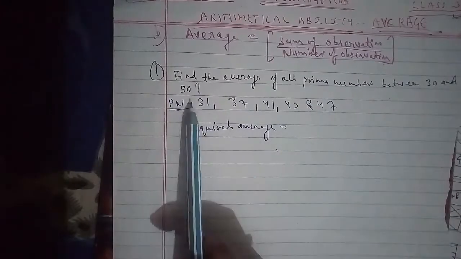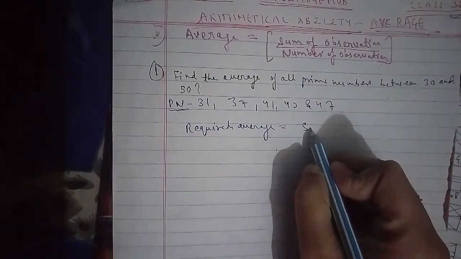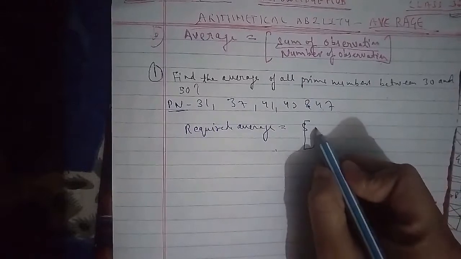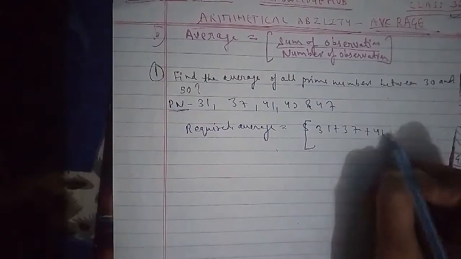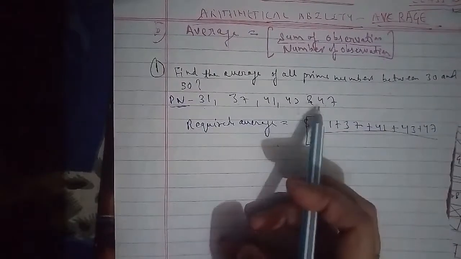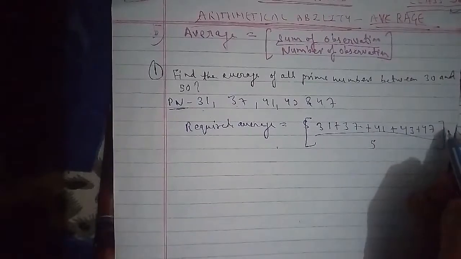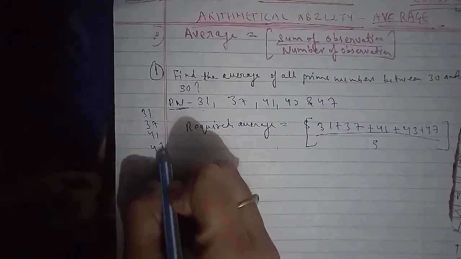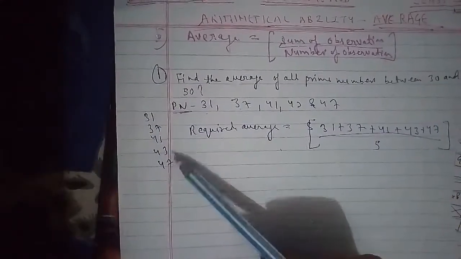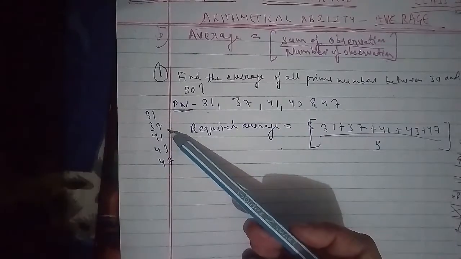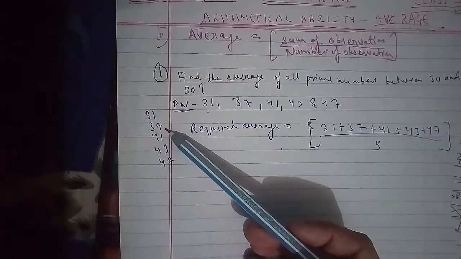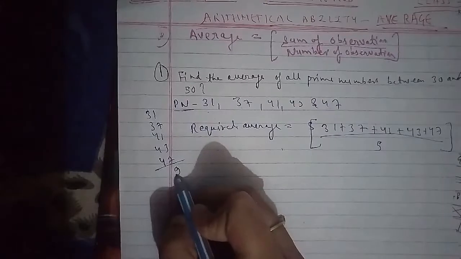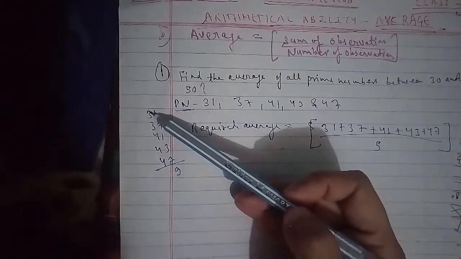We'll add these: 31, 37, 41, 43 and 47. 7, 8, 9, 10, 11, 12. 12 plus 7 is 19. So we'll have 9 here, then again we have one carry. 3 plus 3 is 6, plus 1 is 7, 7 plus 4 is 11, 11 plus 4 is 15, 15 plus 4 is 19. So we will get 199. So we'll do 199 upon 5. We'll just divide it directly here. 5 1s are 5, 5 3s are 15, remaining 4, 49. So 5 9s are 45.